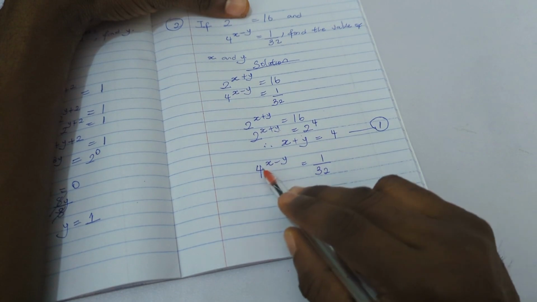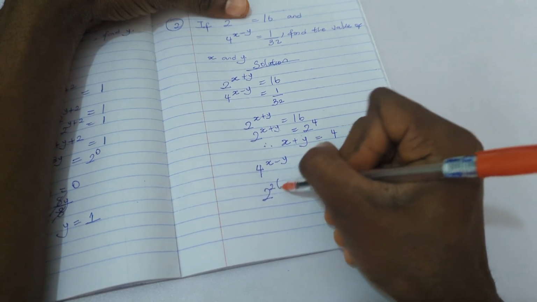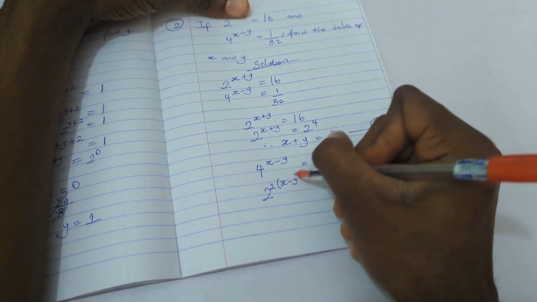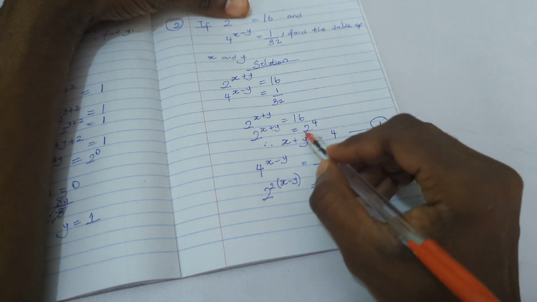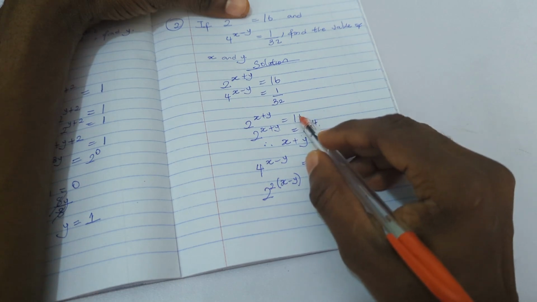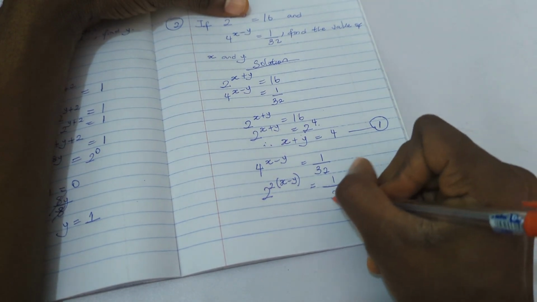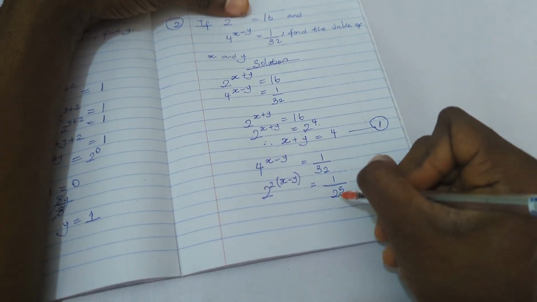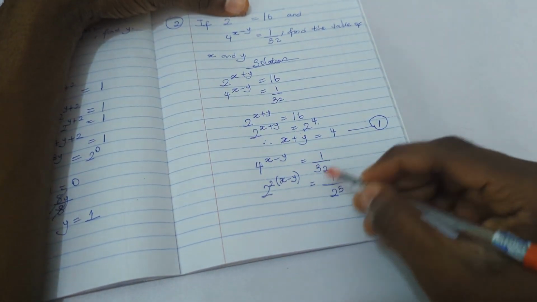So we have 2 to the power of 2 in brackets, raised to x minus y, which equals 1 over 32. Now, 2 to the power of 4 makes 16, and 16 times 2 is 32, and 32 is 2 to the power of 5. So 2 times 2 times 2 times 2 times 2 makes 32.